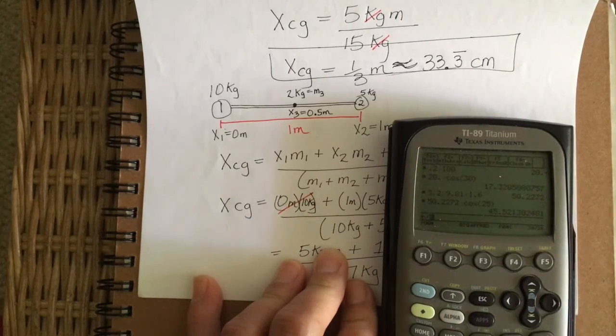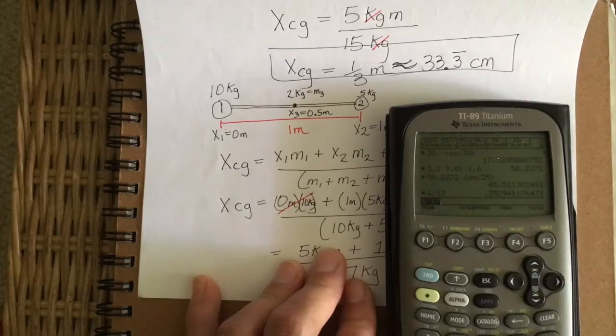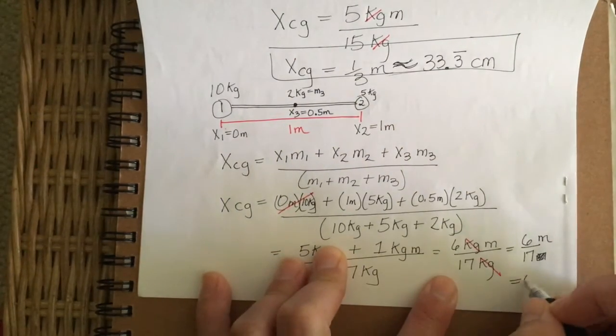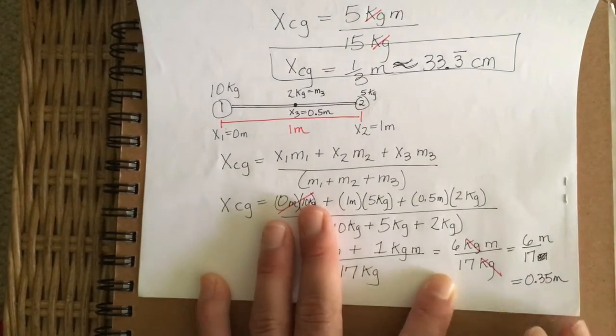Now we predicted it would be greater than 0.33, or that was my prediction at least. 0.35. Wow, it's greater, but not by that much. I guess you could say 0.353. So I was not way off, but I was half right.